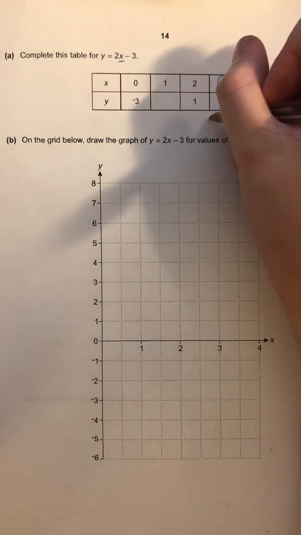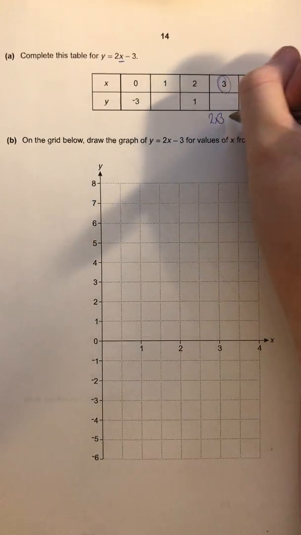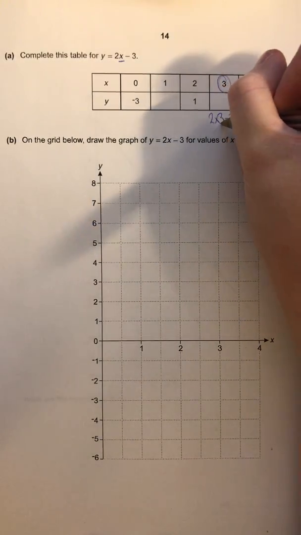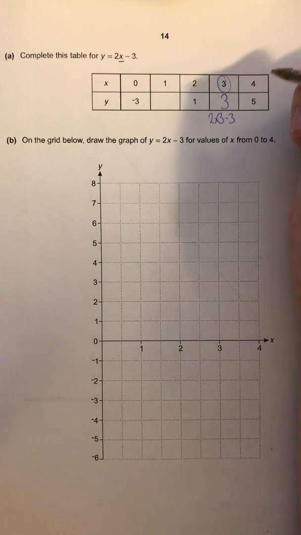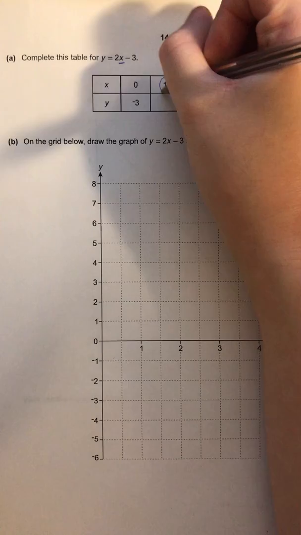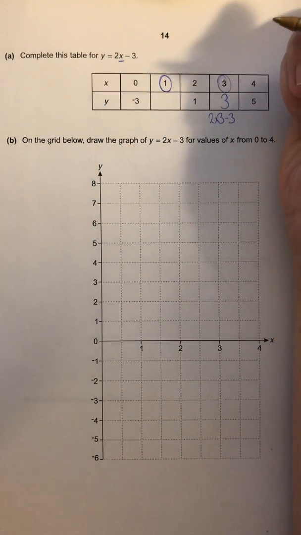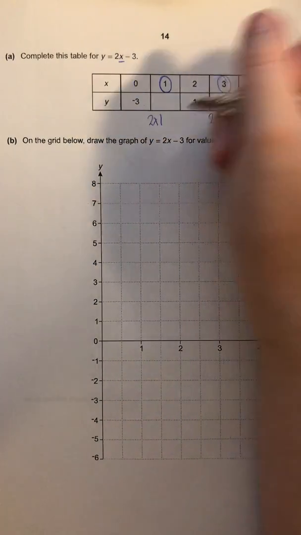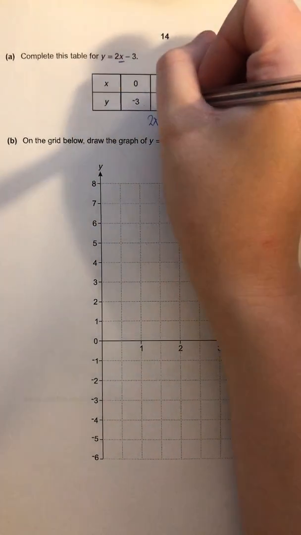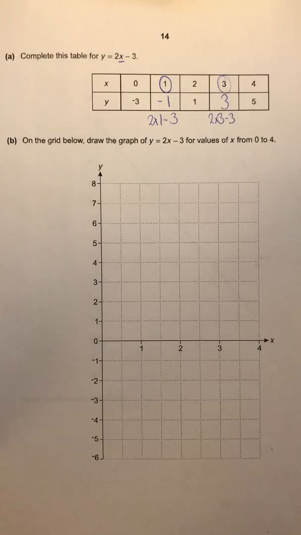Okay, so we're going to have 2 times 3, take away 3. 2 times 3 is 6, take away 3 is 3. So that's the first one. And now we're going to substitute x for 1. So 2 times 1 is 2, take away 3 is minus 1. Okay, so those are those two answers.